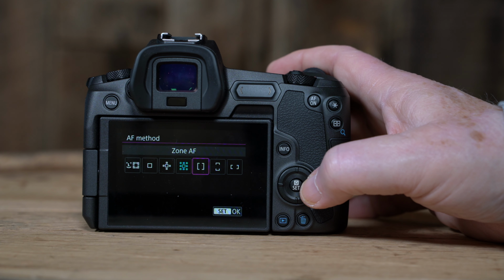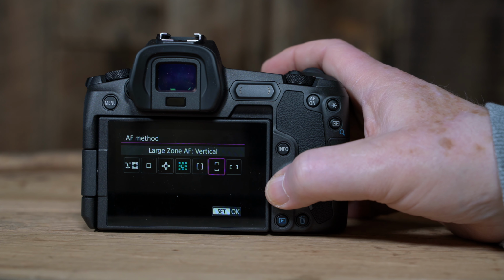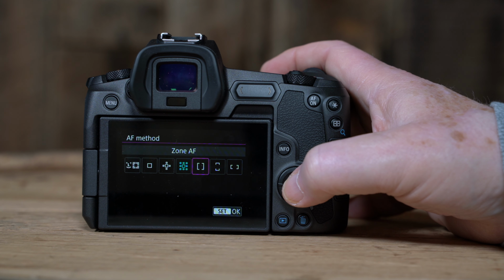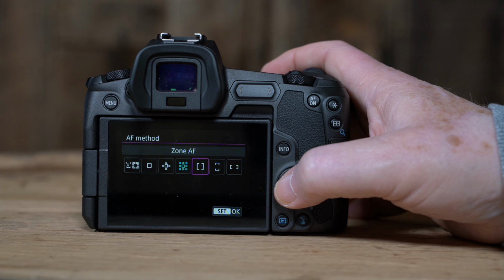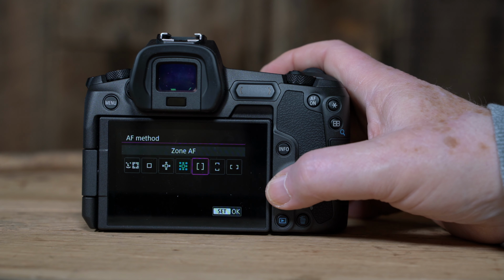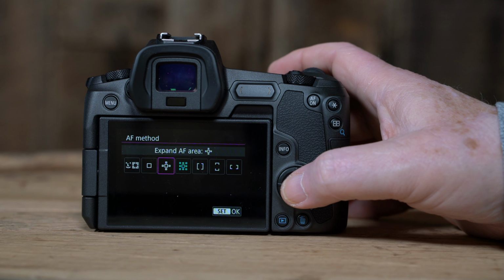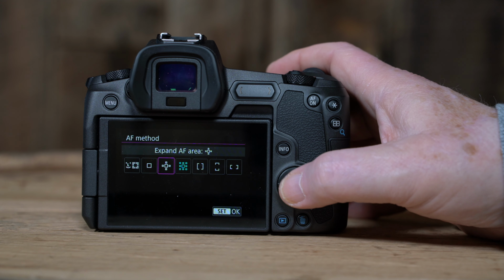If you go to these over here to zone AF, it gives you far more features, either a vertical stack, a horizontal stack, or just large groups. I don't ever use those. I don't like my camera to make focusing decisions for me, and this gives too much power to the camera. I usually leave it on 1 point or go to the slightly expanded version.